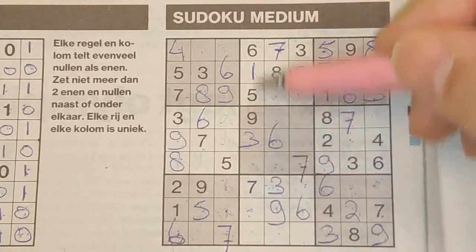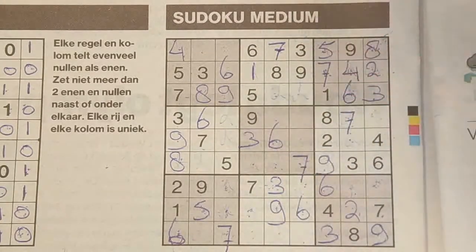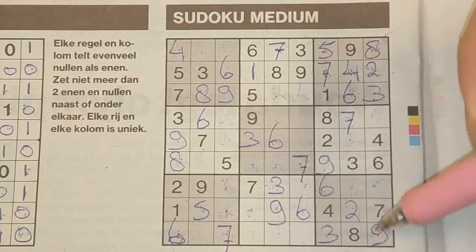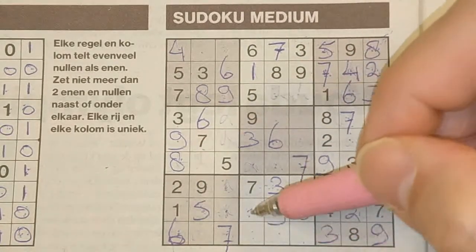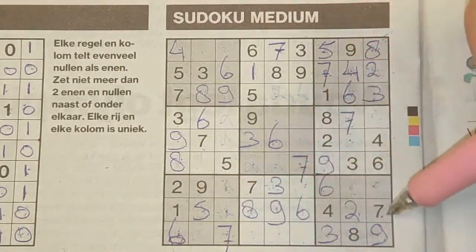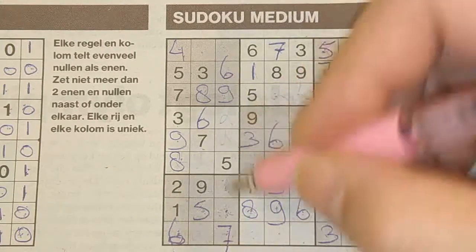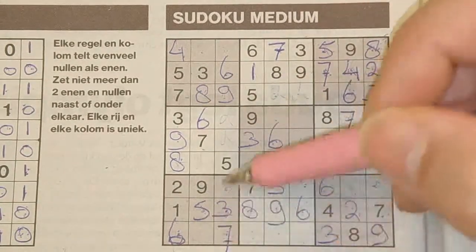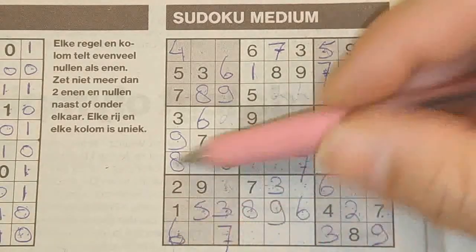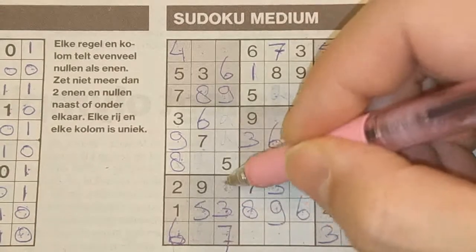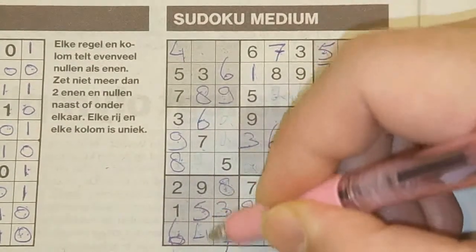Then in this column, 3 missing numbers. One of the missing numbers is an 8. I see here an 8, so no 8 there. I see here an 8, so no 8 there. Only place for the 8 should be here. One missing number in this row for the number 3. Two missing numbers of this big square for the numbers 4 and 8. We have an 8 here, so no 8 here. 8 should be here, and the 4 goes there.